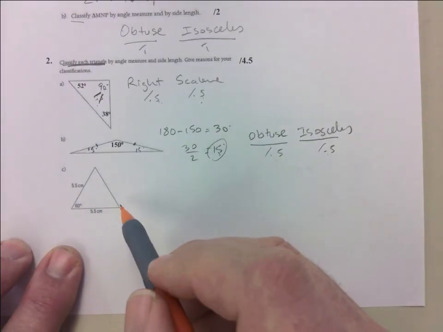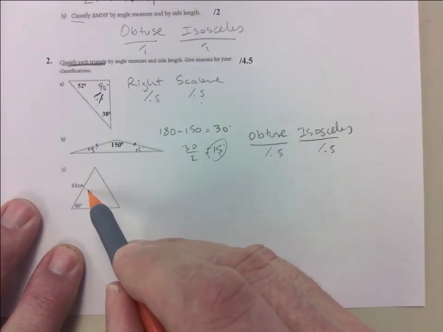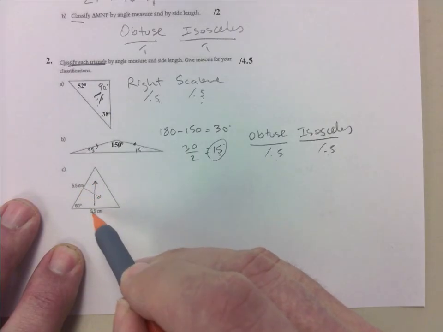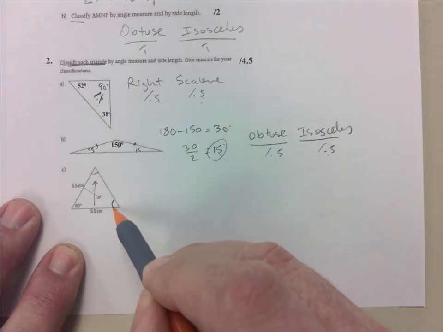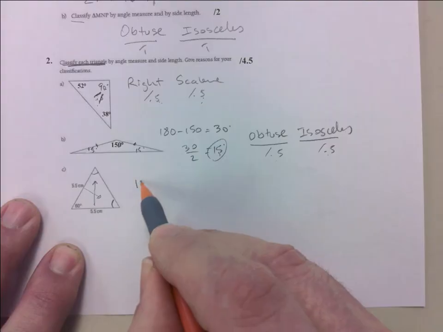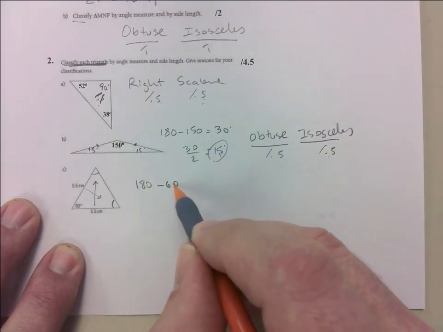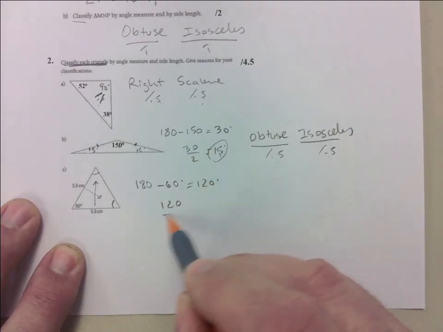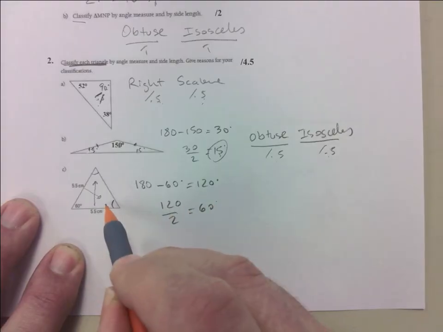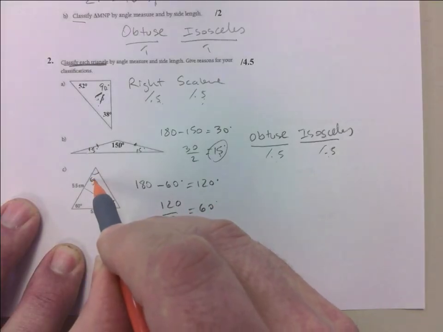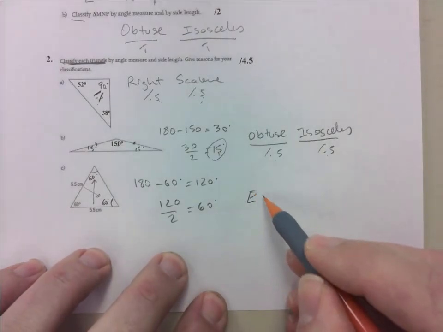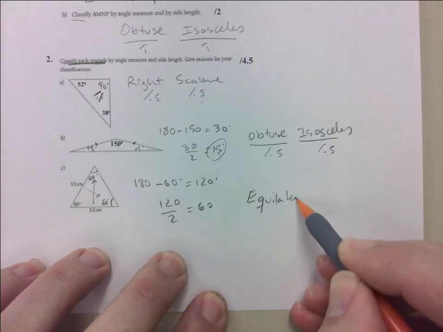And then the last one, I'm going to give you 1 mark for figuring out that these two sides are the same, so are these two angles. So what that means is if you go 180 minus 60, the one angle that you're given, you're left with 120, correct? You go 120 divided by 2, you realize that this is 60 and this is 60, and then your mind just blows up. It's like, wait a minute, I wonder if that's equilateral. And yes, you are right. It's an equilateral triangle.